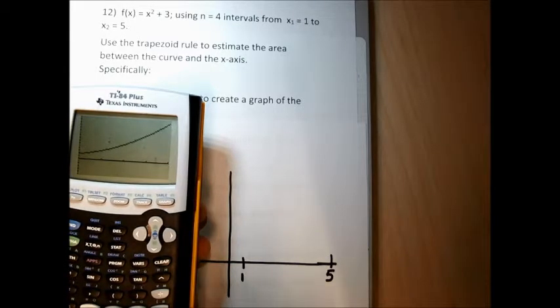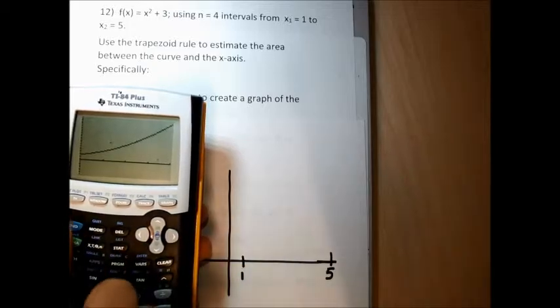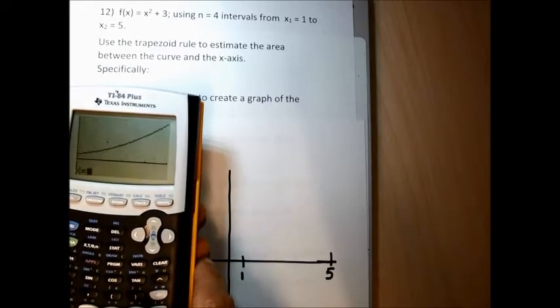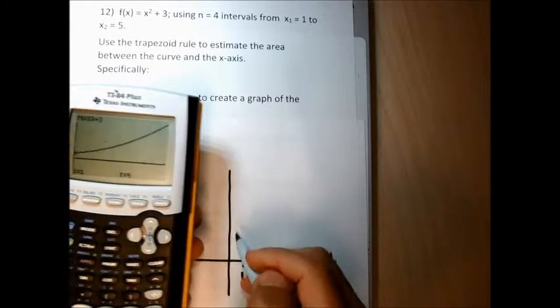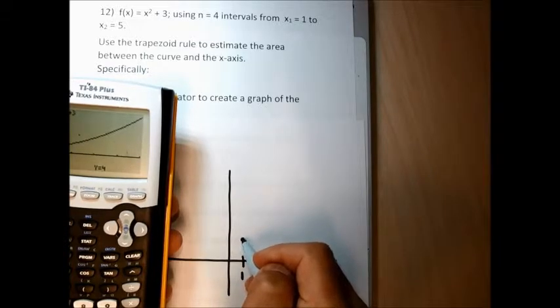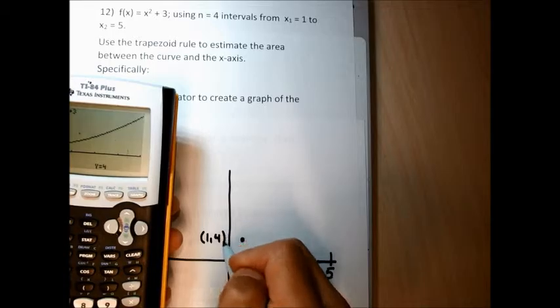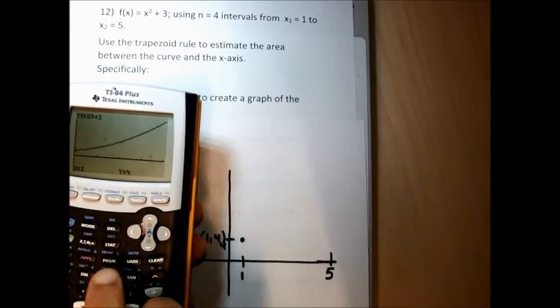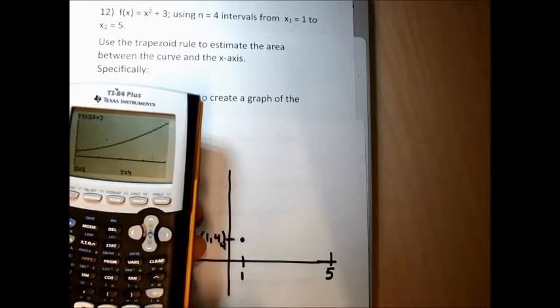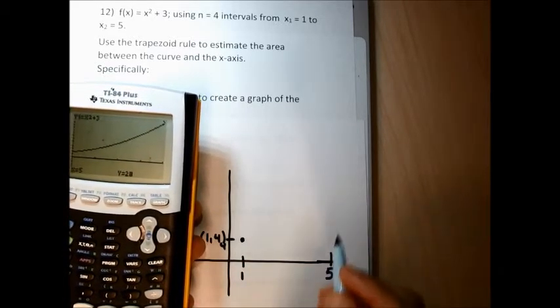And now I'm going to figure out each of the y's. So I'm going to go second calc value 1. And at 1, I get 4. And I don't have to be that accurate with my graph here. So there's my 4. And for 5, I type in the number 5, I get 28.